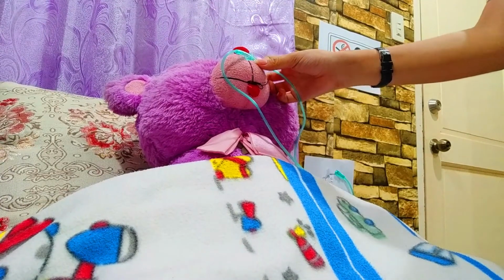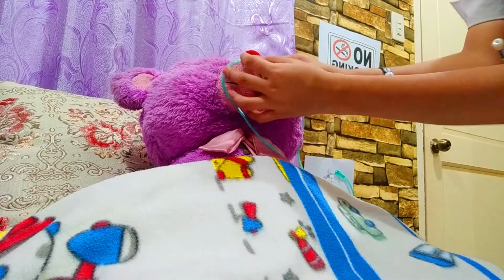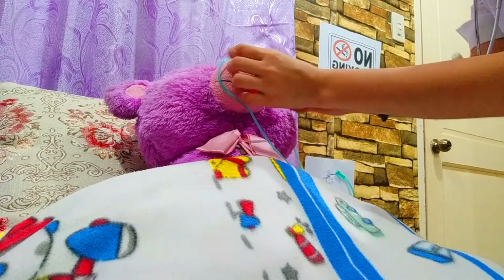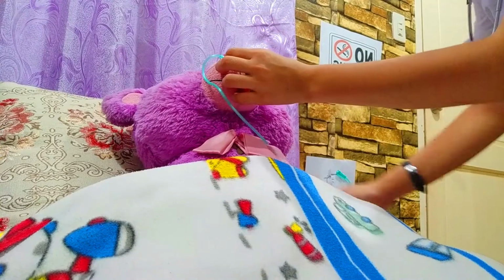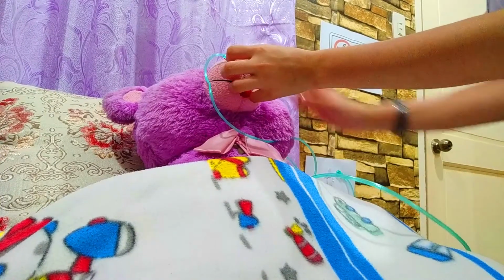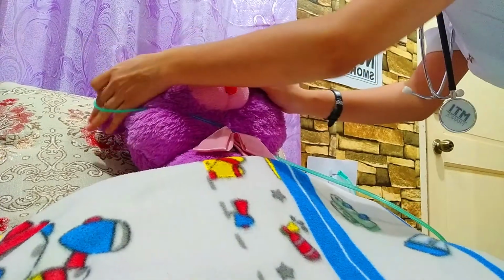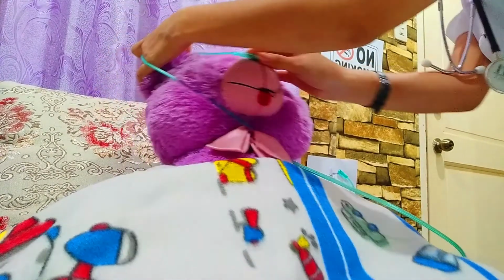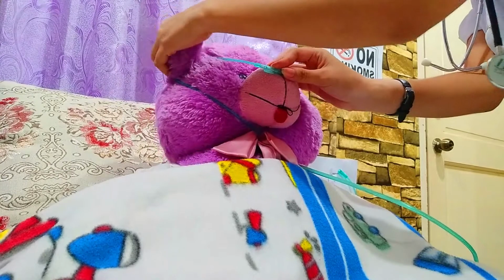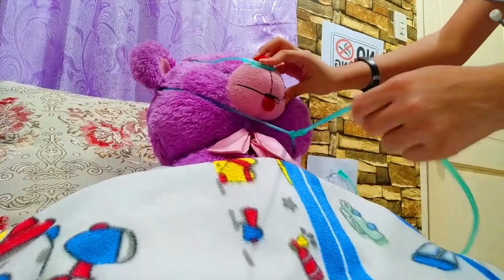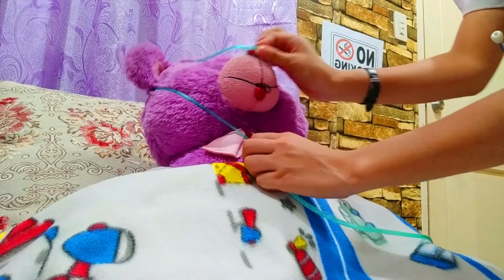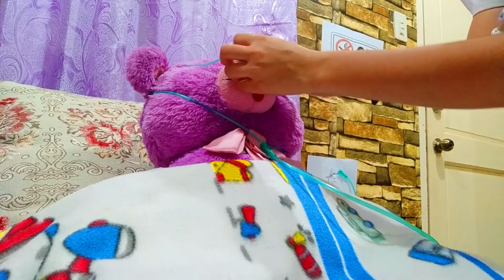And then we need to slip the attached tubing around the patient's ear and under the chin. Here, and here. And then we need to tighten the tubing to secure the cannula.